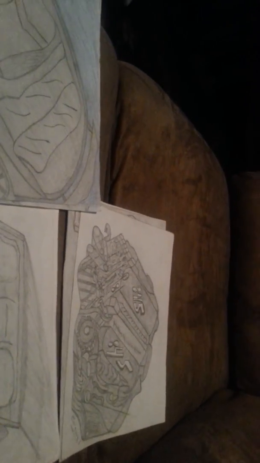This is the interior of the car. This particular car is a SH5 Porsche.